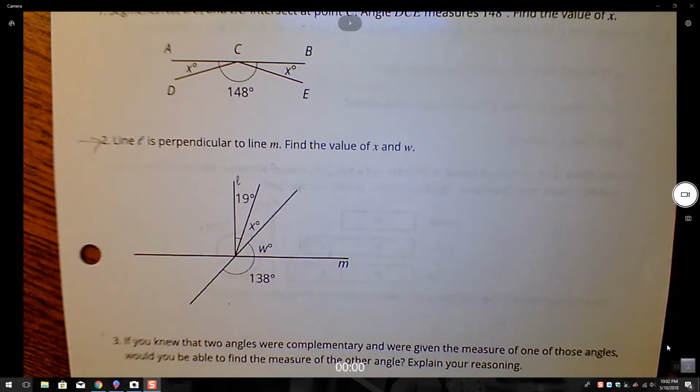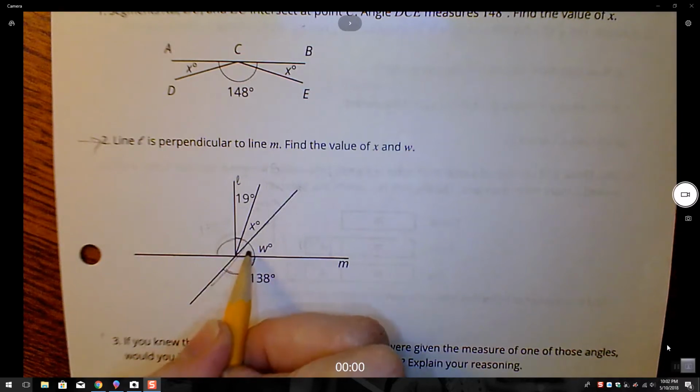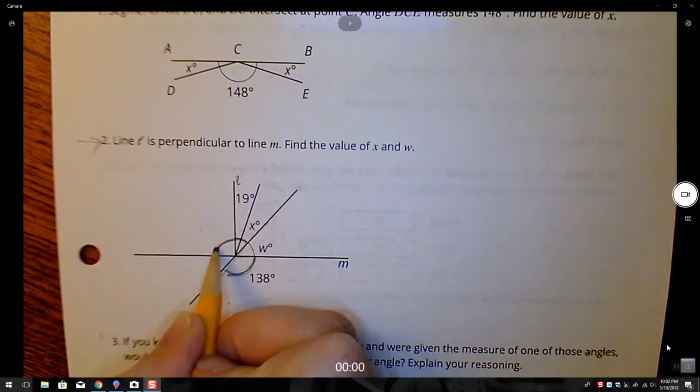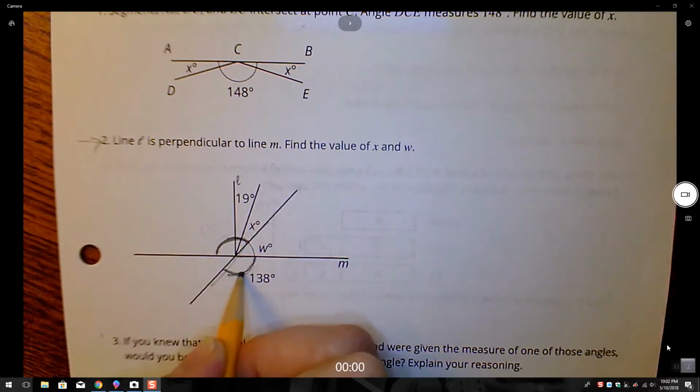And we have been talking a lot about the vertical angle theorem. So we know that the angle that is vertical to this one is this angle right here, right? Because this line and this line form these two opposing angles. So if this is 138, we know this also is 138.